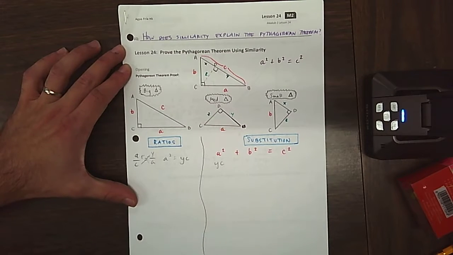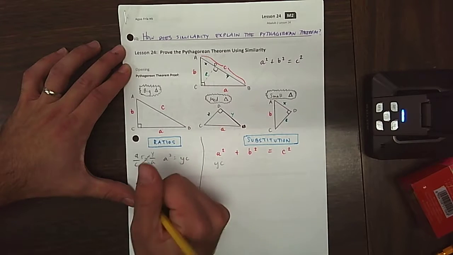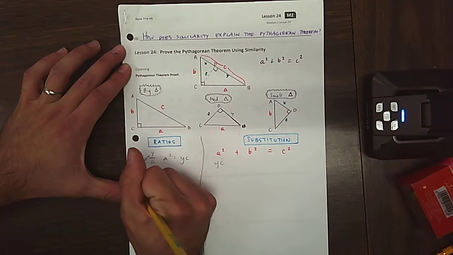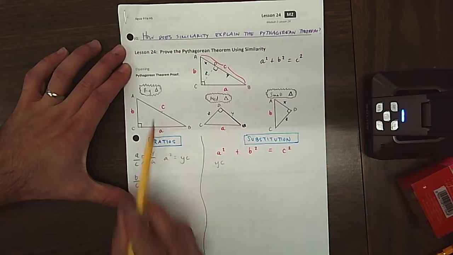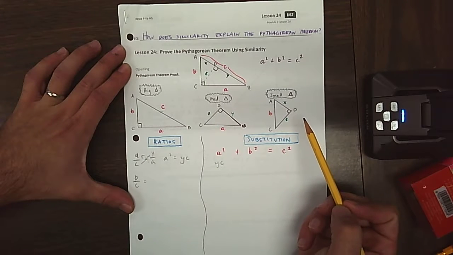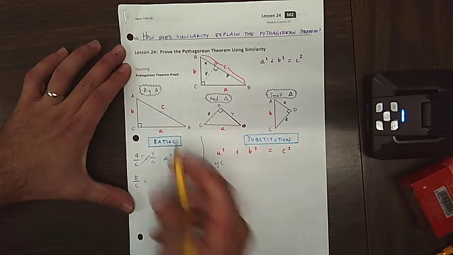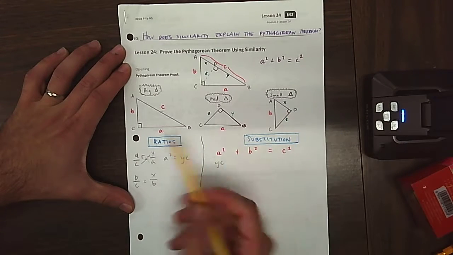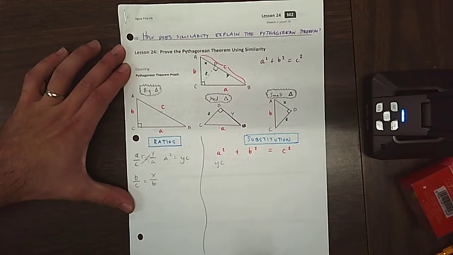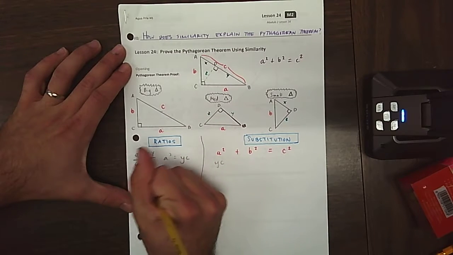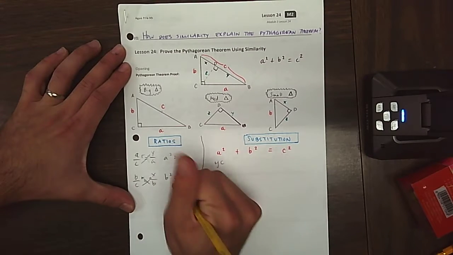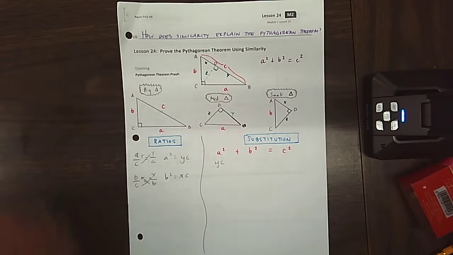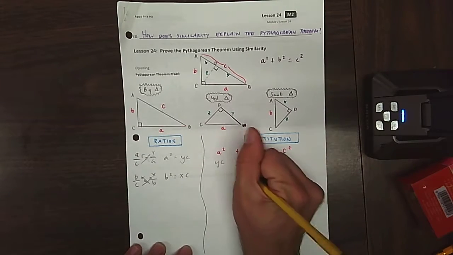Those are equal. All right, let's try to do the same thing for b. I could say b over c, which would be short to hypotenuse, would be the same as x over b, which is also short to hypotenuse over here. So short to hypotenuse equals short to hypotenuse, just like we've seen before. All right, we're going to cross multiply again, and a similar thing happens. We have b squared equals xc.